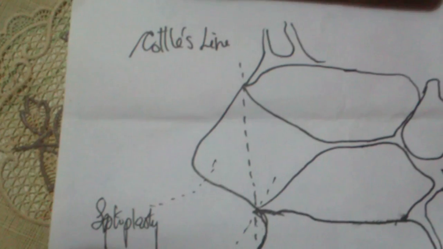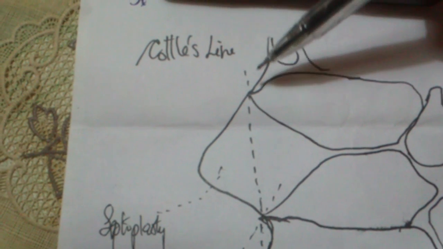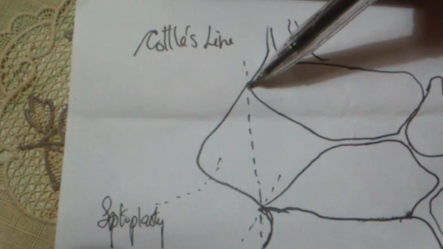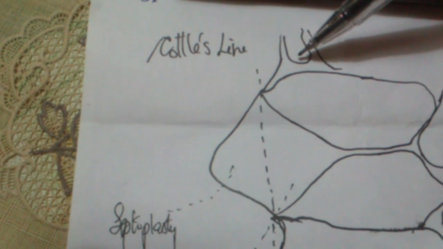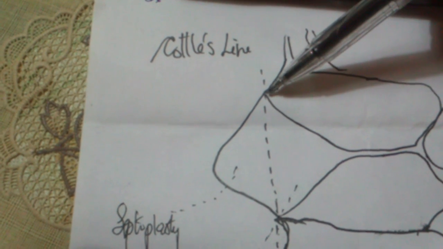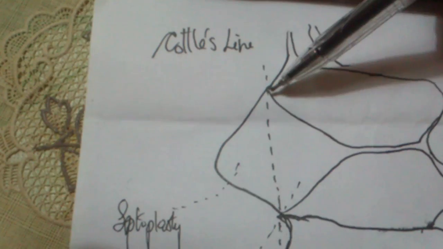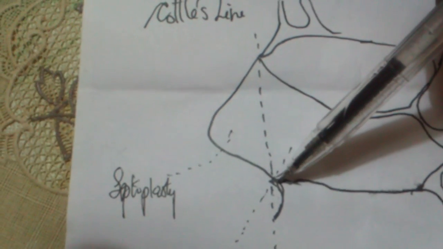Cottle's line is an imaginary vertical line drawn from the spine of the frontal bone. This is the frontal bone. This is the frontal sinus. This is the spine of the frontal bone. From the tip of the spine of the frontal bone to the spine of the maxilla.